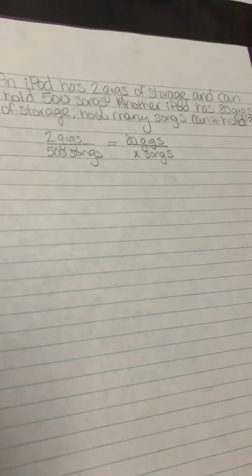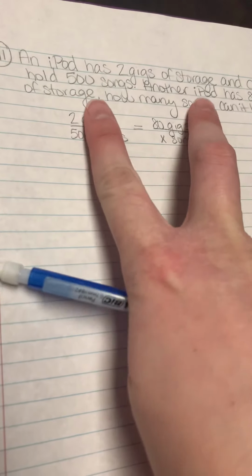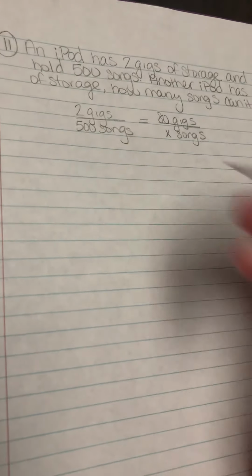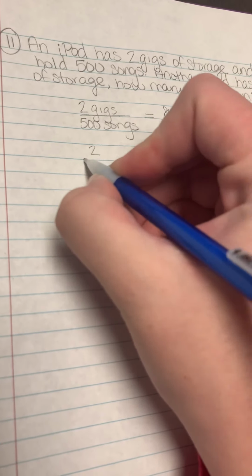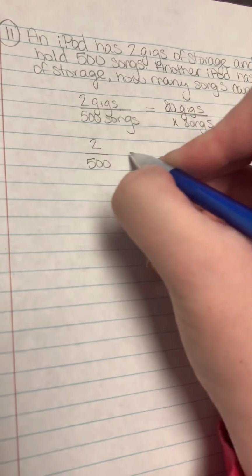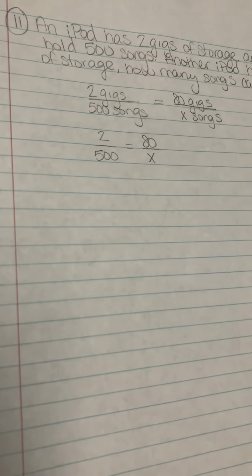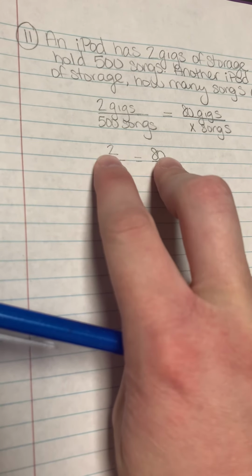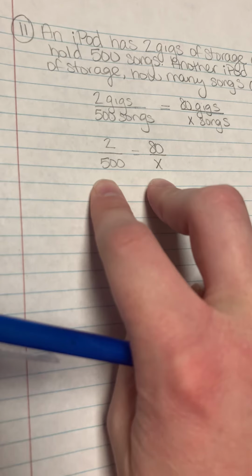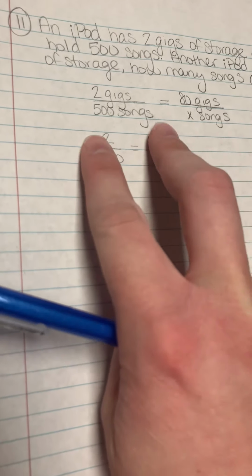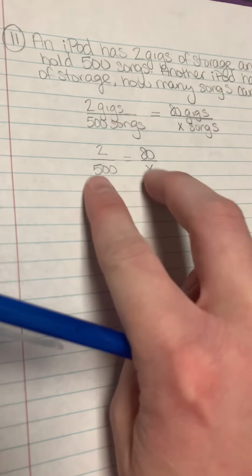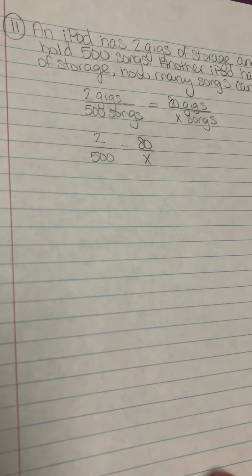Well, when we go to solve, we're actually going to take away the variables and solve. So the real problem is 2 divided by 500 equals 80 divided by x. So therefore, the gigs are in the numerator and the songs are in the denominator. But we took away those labels so we can actually use the numbers.